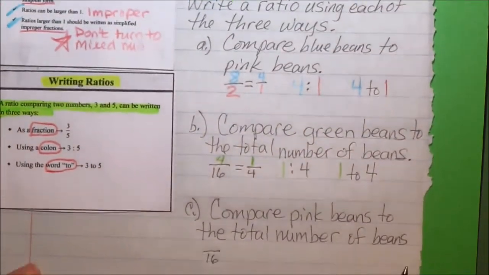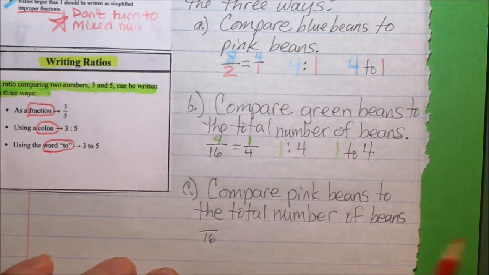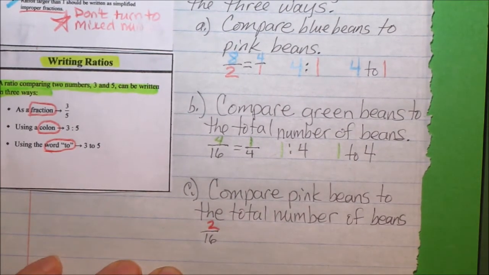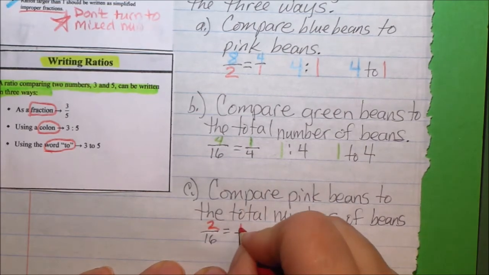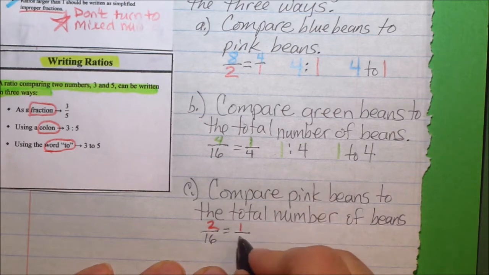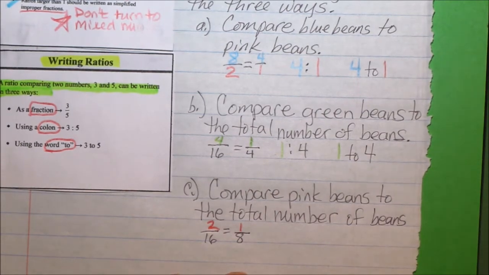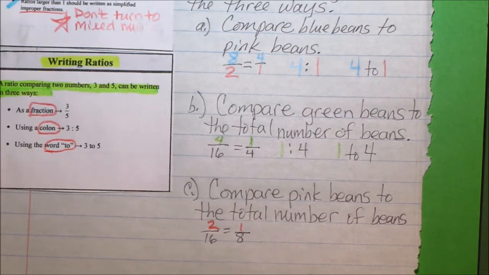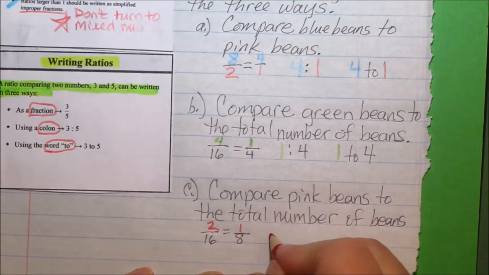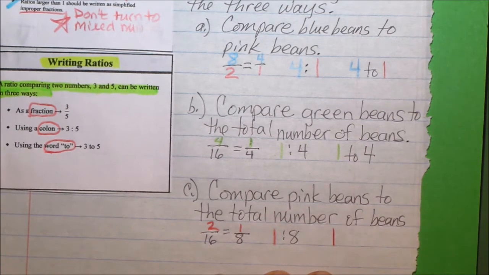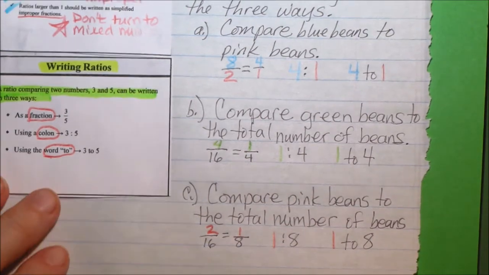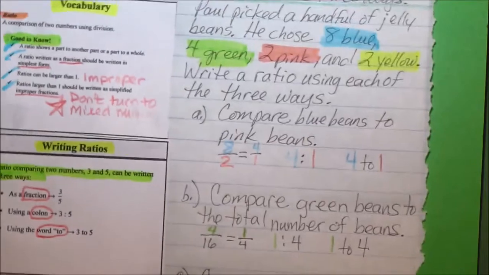There were 2. All right, and I'll get my red pencils. I don't have pink. So there were 2. Okay, that is not simplified. I need to do that. So I know 2 can go into itself once, and 2 can go into 16 8 times. So the ratio of pink beans to the total number of beans is 1 to 8. And I can write that in 2 other ways. 1 to 8, or 1 to 8. Right?